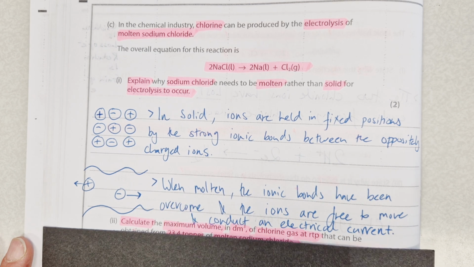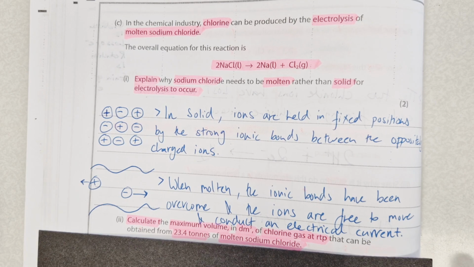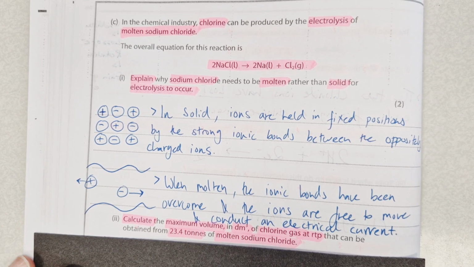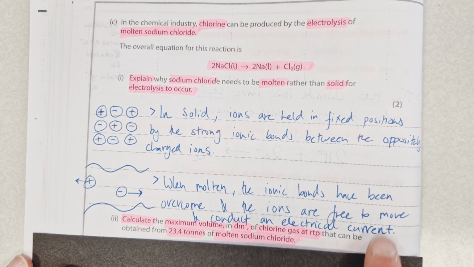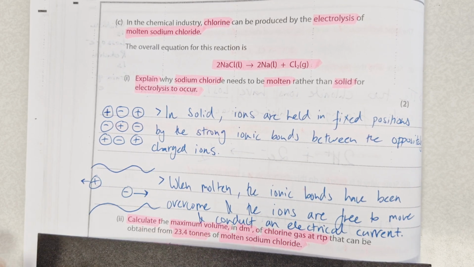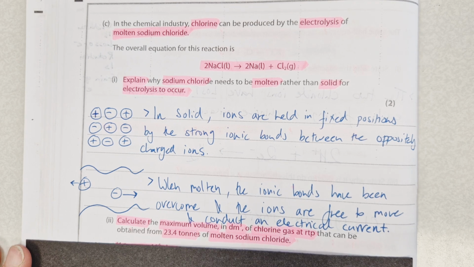However, when we melt that ionic compound, we break the ionic bonds, we break or overcome the strong electrostatic force of attraction between oppositely charged ions, and that means the ions are now free to move. And because they're moving charged particles, we now have the conduction of an electrical current, because moving charged particles generate the electrical current as a result.